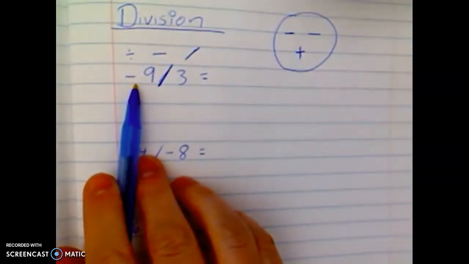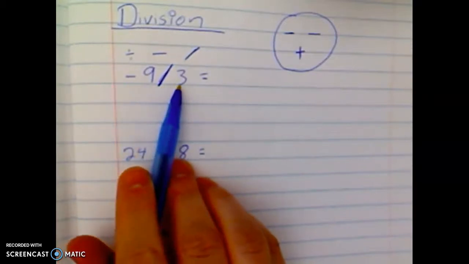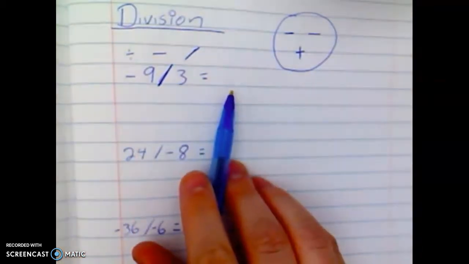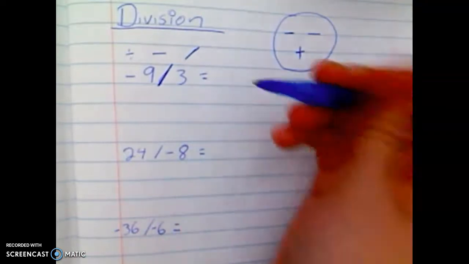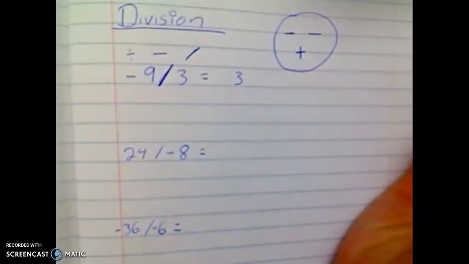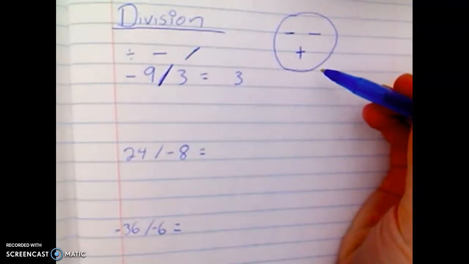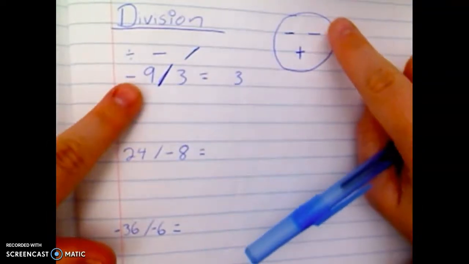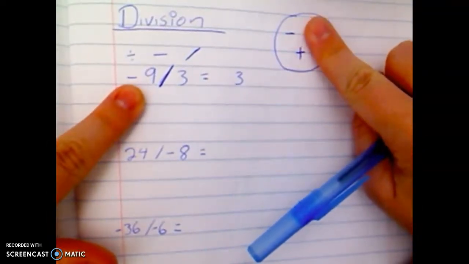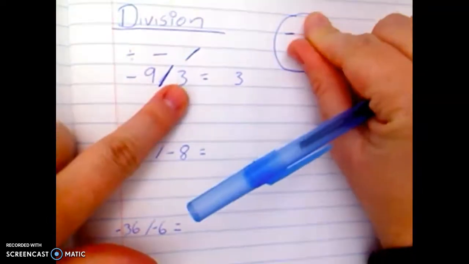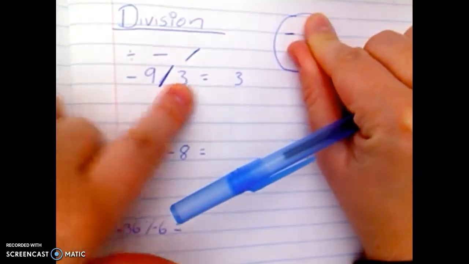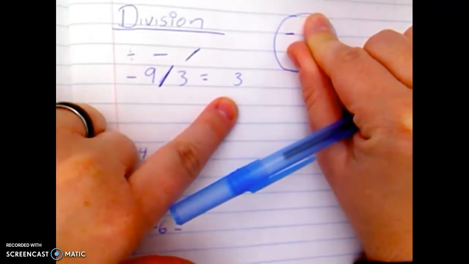We have negative 9 divided by 3. Well, 9 divided by 3 is 3. If I use Mathman, I would say the negative 9, cover up a negative, divided by a positive 3, cover up the positive. My answer should be negative.